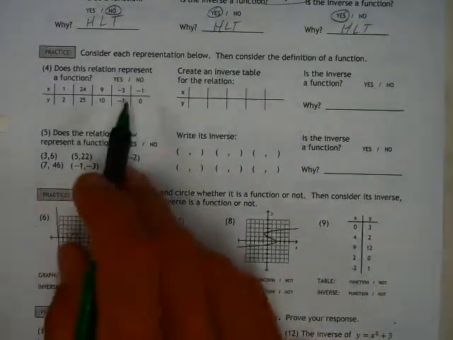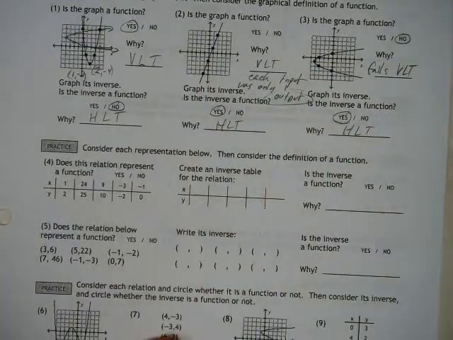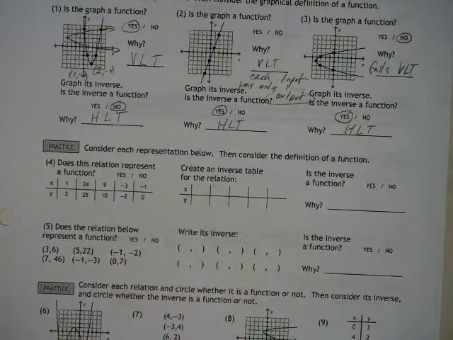So we dig into this a little bit more. We can't just always go with the vertical line test. We do need to understand the definition that each input has only one output. Okay, so we look at these. Is this a function? I can either plot these if I really want to, but I don't. But I would like to be able to say, does each input have a specific output?